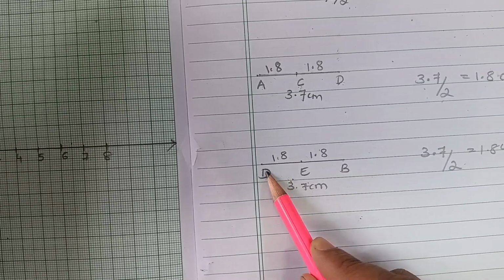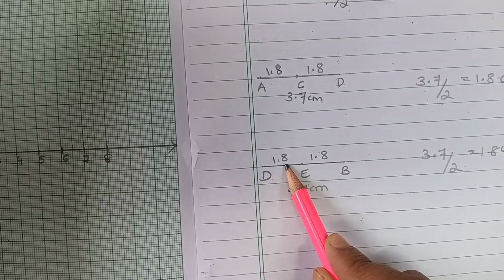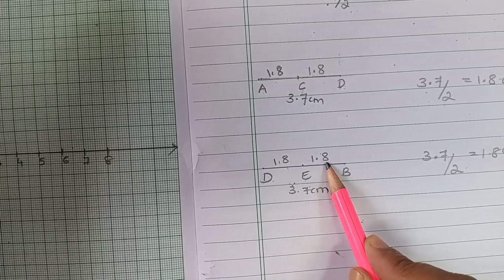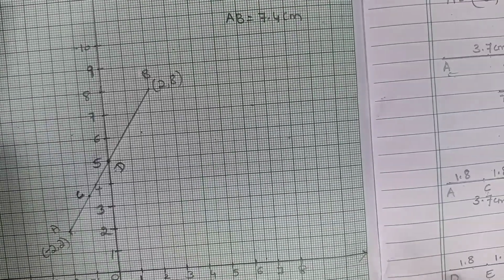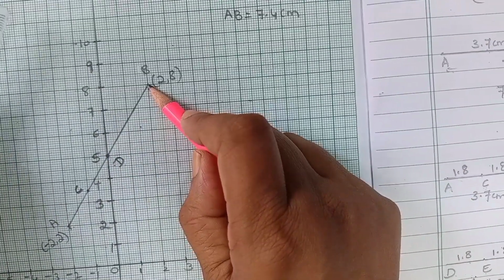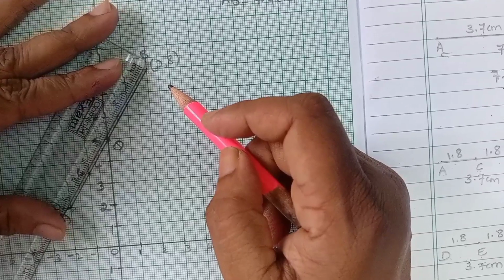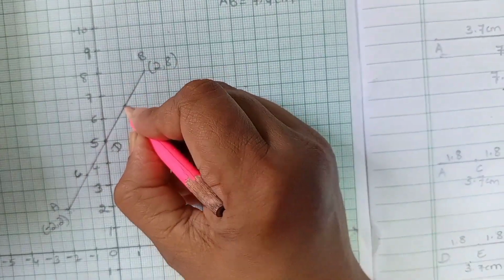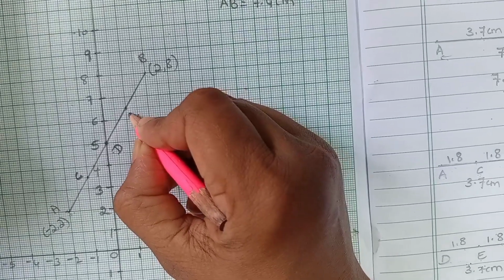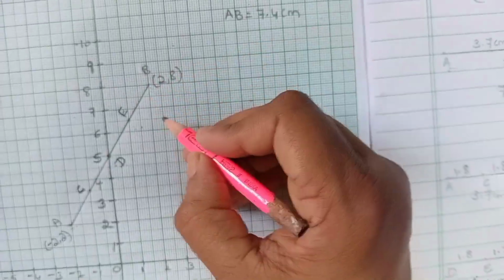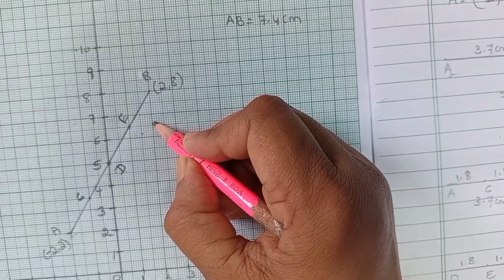Therefore DE measures 1.8 centimeter and EB measures 1.8 centimeter. Therefore let us mark 1.8 centimeter from the point B. Let us name this point E. Now let us write the coordinates of these points.